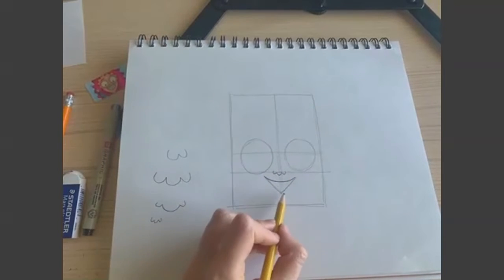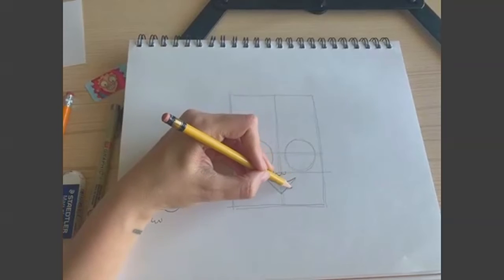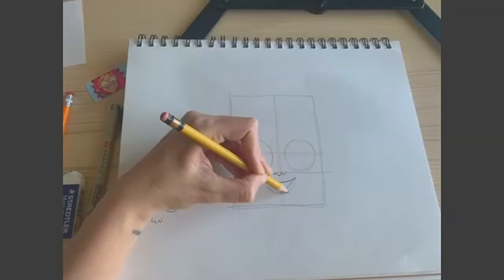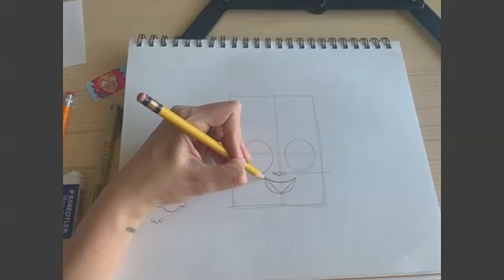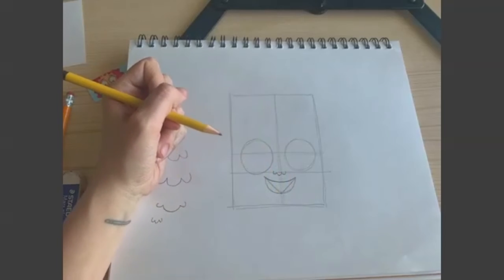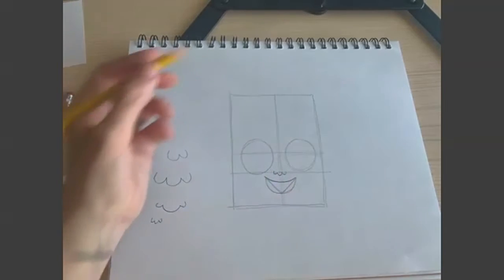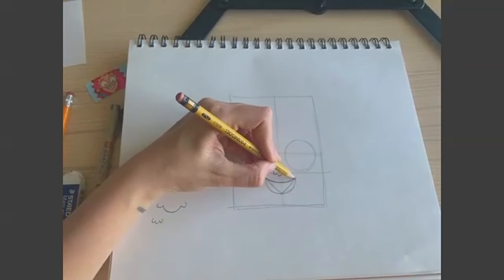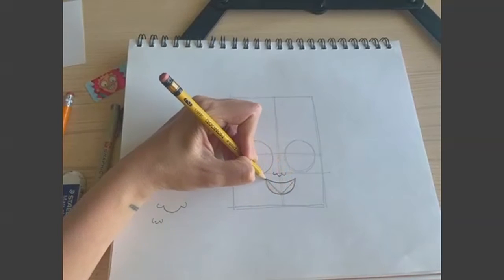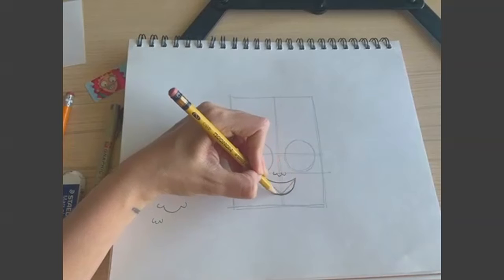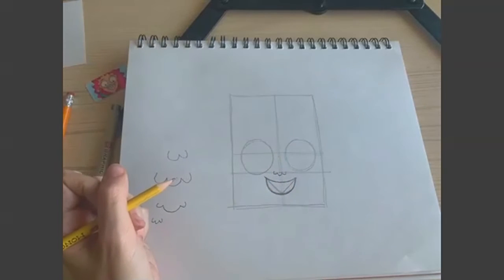We could do it either this way, or maybe we can have a big rounded smile. So you choose the one that you prefer. I think I'm going to stay with this one. So this is going to be a big arc. So he's very happy.